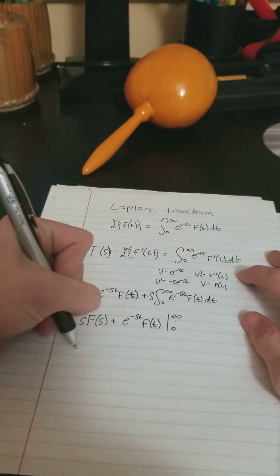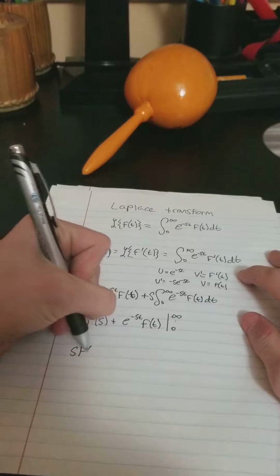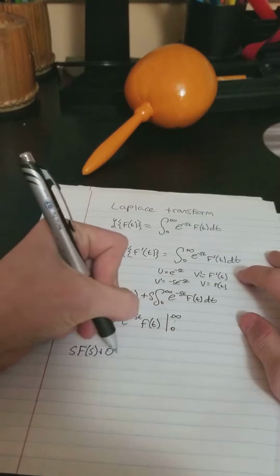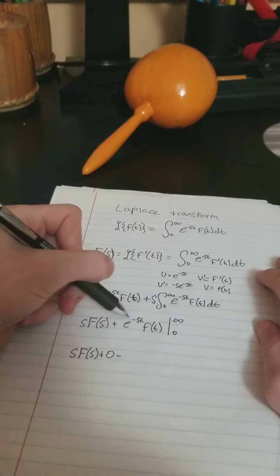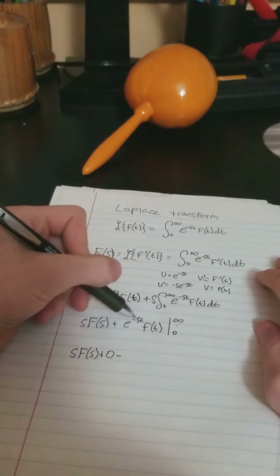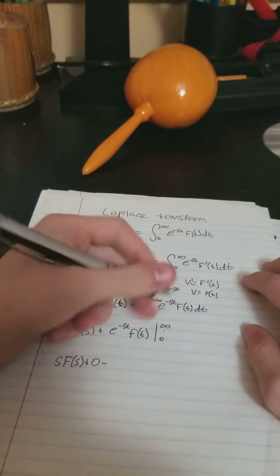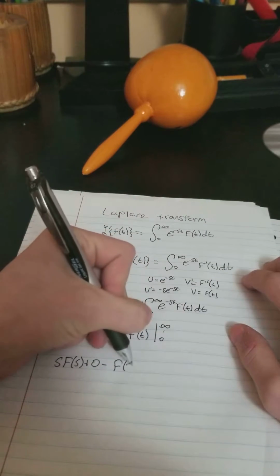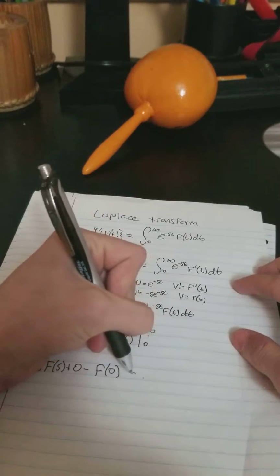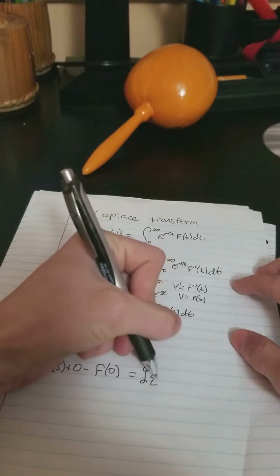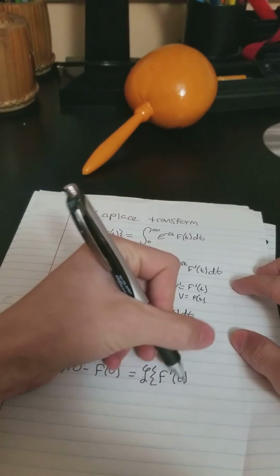So I'm going to write this as s F of s plus 0 minus, and then we're going to plug in 0. So e to the 0 is just 1. So f of 0. So that is equal to the Laplace of f prime of t.